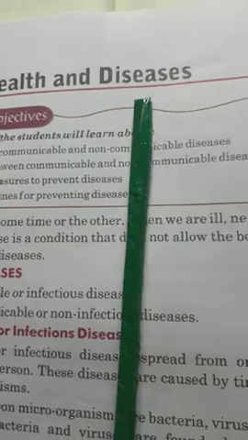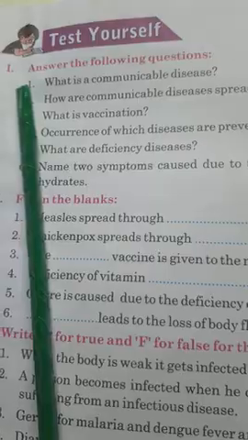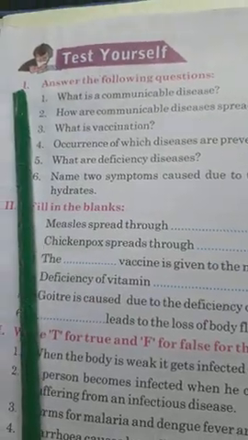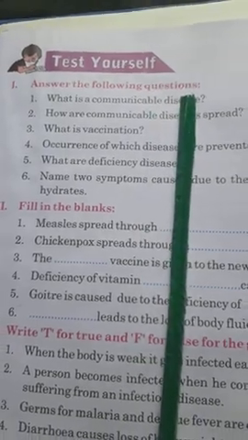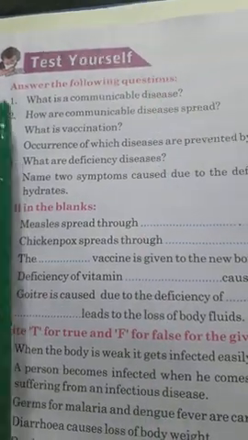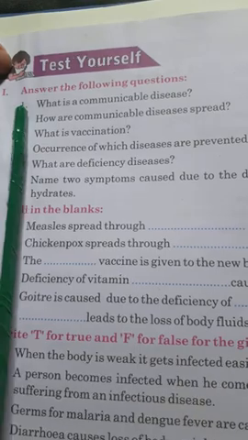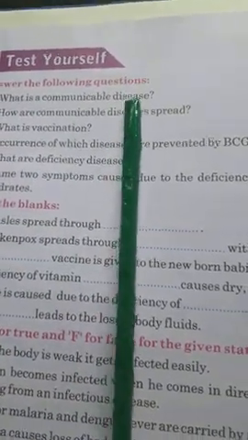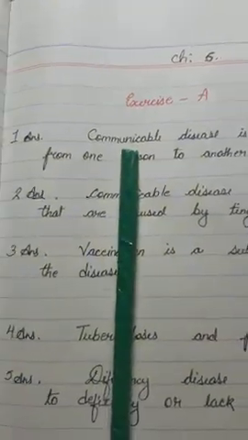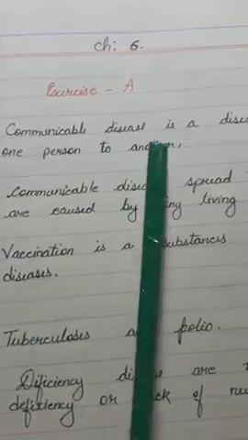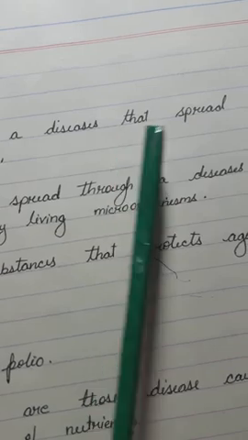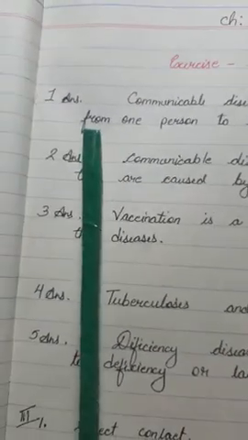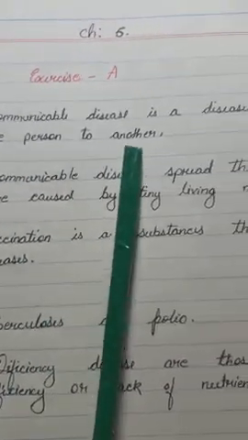Health and diseases. Turn to your exercise. Your first exercise number 1, answer the following question. Please be careful on your notes, okay? Keep your notes with you and go through thoroughly. Number 1, what is a communicable disease? The answer: communicable disease is a disease that spread from one person to another.